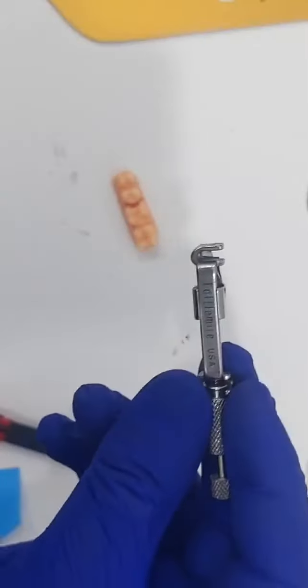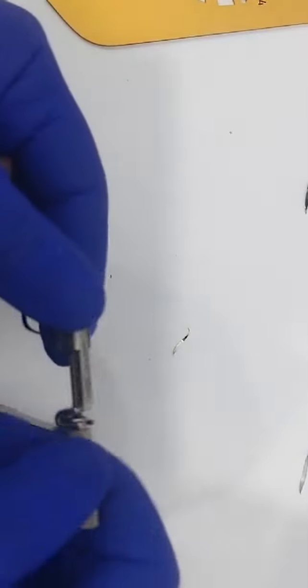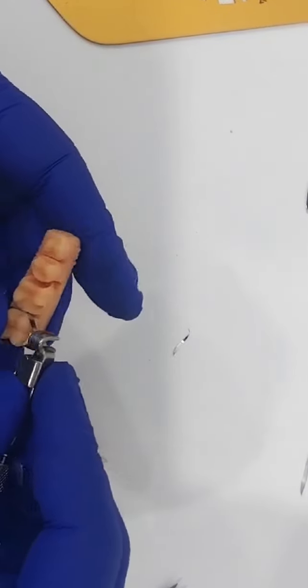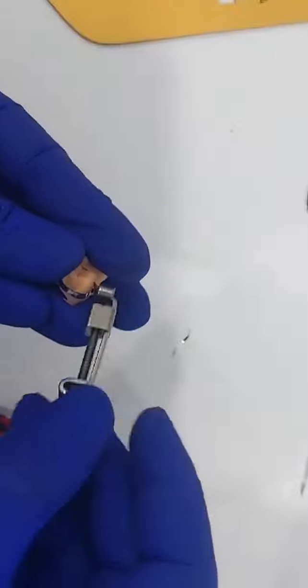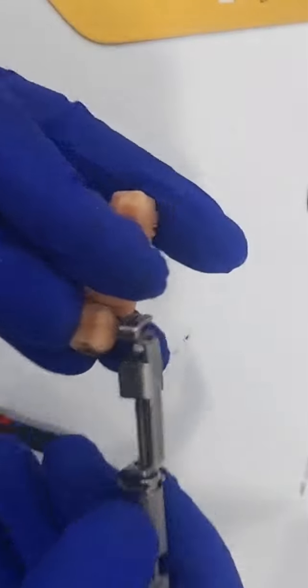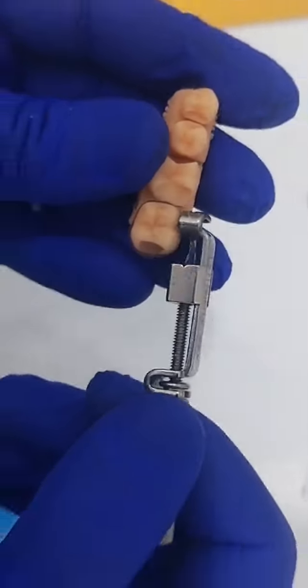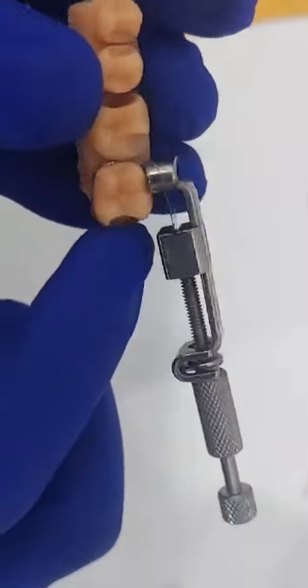So once you place it in your retainer, just widen that hole slightly. Then you can kind of see as we tighten that matrix, you get an apical seal. Because of that divergence angle, it's tighter at the base than it is at the top.